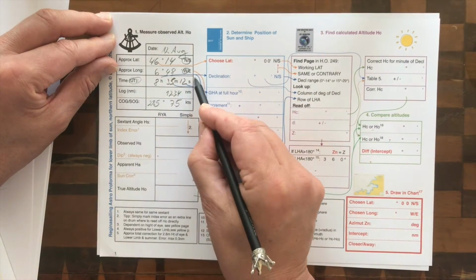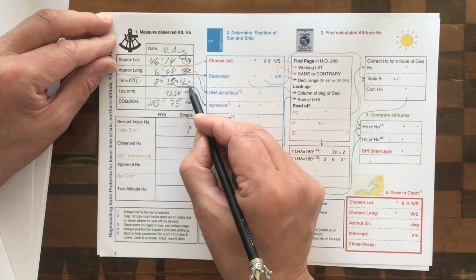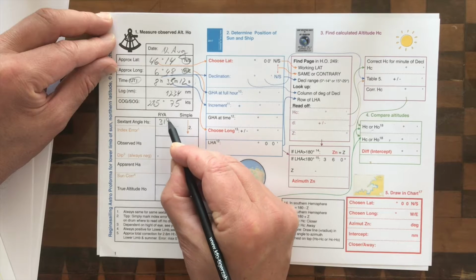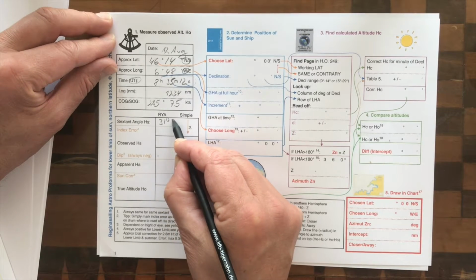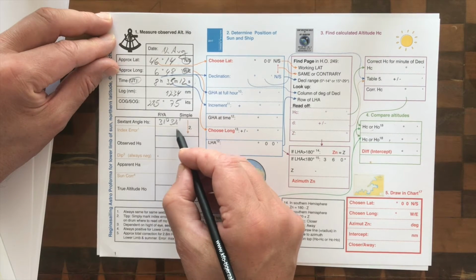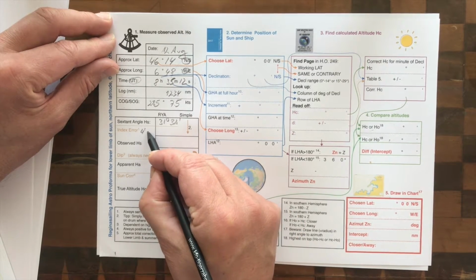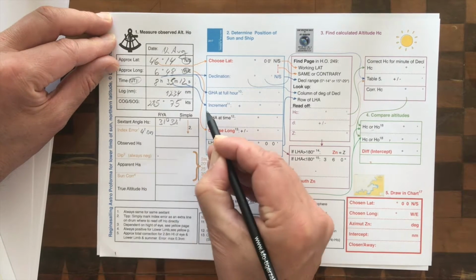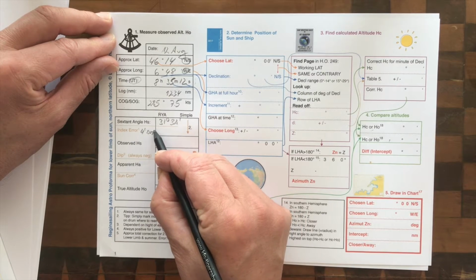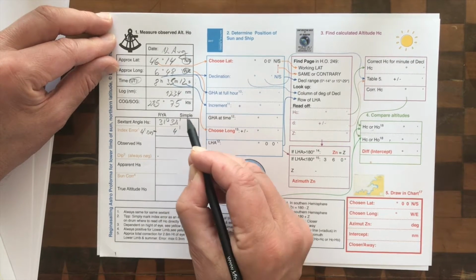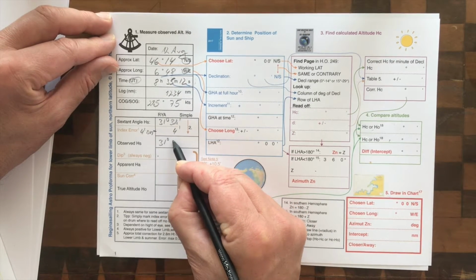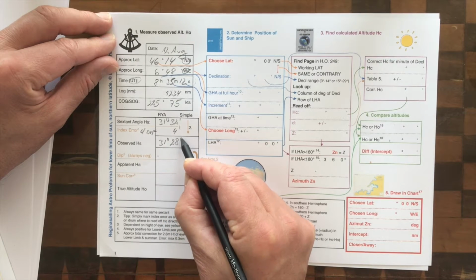So, what did we shoot at 8 o'clock, 35 minutes and 12 seconds? On the sextant, we read off 31 degrees and 32 minutes. The index error is 4 minutes on the arc. So when it's on the arc, we have to deduct the 4 minutes. So we write a minus here, 4 minutes. And here, when you calculate this, you get 31 degrees and 28 minutes.